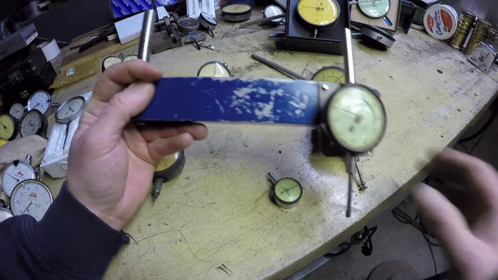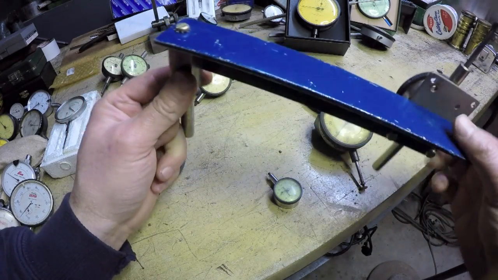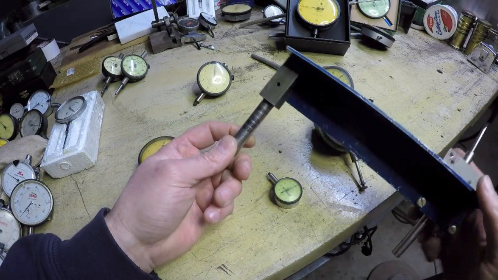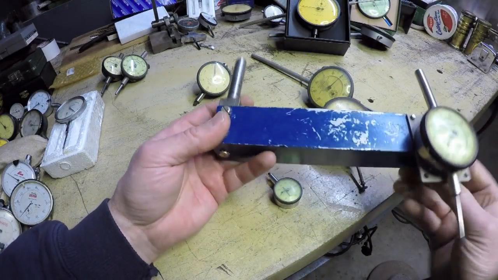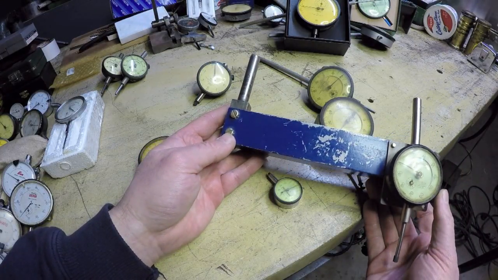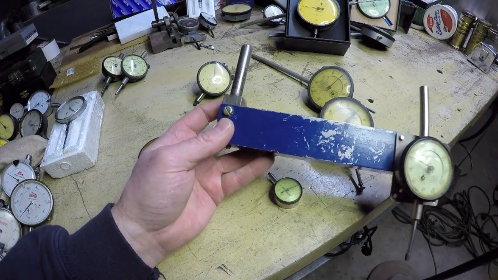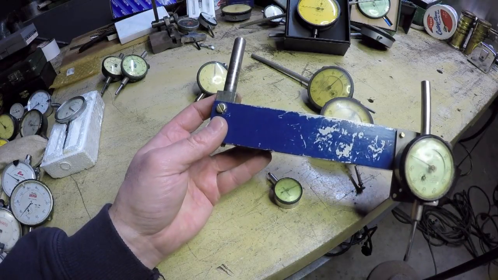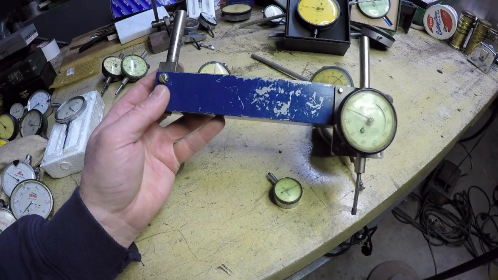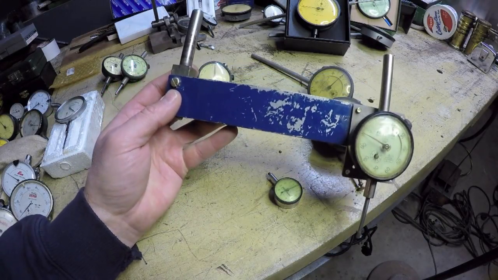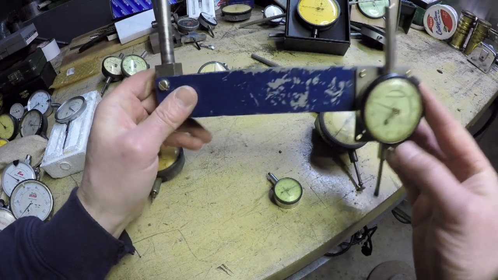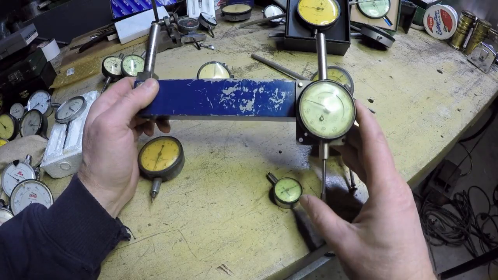This contraption right here is actually for tramming the head on my milling machine, and I did not make this. Somebody made this, and when I bought my milling machine, there was a cabinet with tooling in it, and this was in there. So I haven't done anything to change this. This is exactly the way that I received it, and I think I'd like to maybe change this indicator at some point to another one.